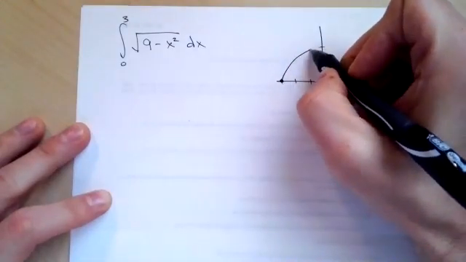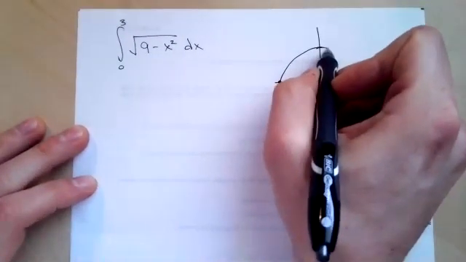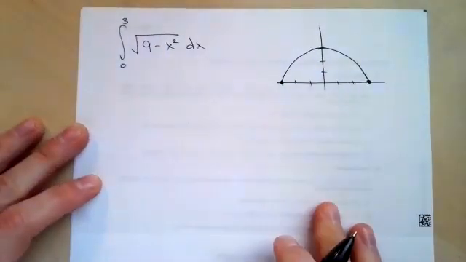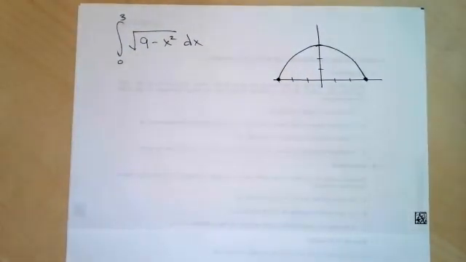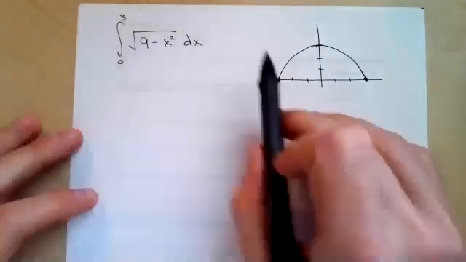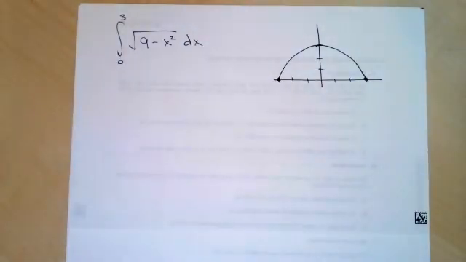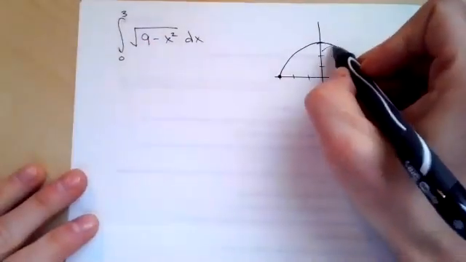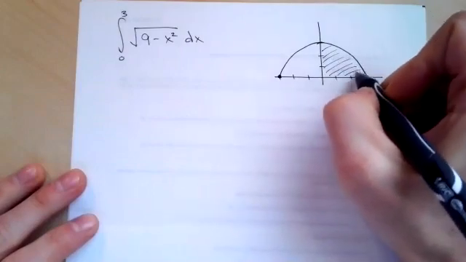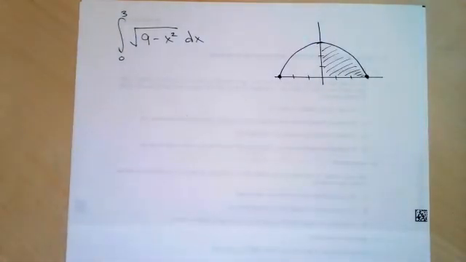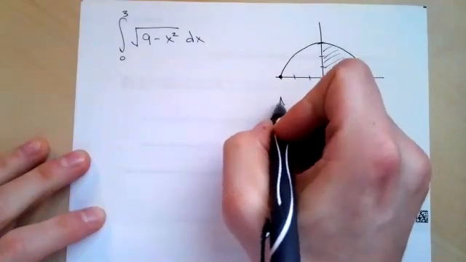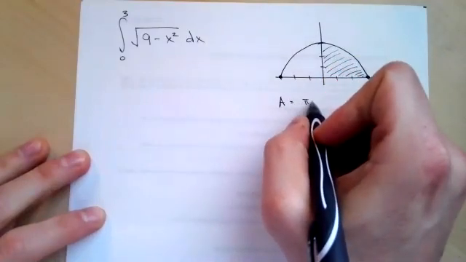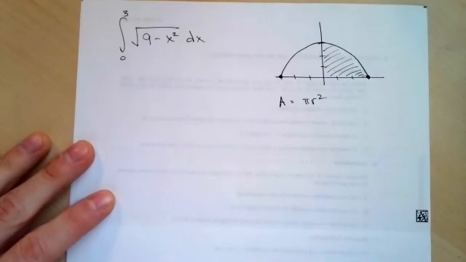Namely, I want to find the area underneath the circle of radius 3. And in particular, since we have a positive square root, we're taking the positive half of the circle, the top half. And then if I'm integrating my x's from 0 to 3, we are looking for that area. So what is that area? Area of a full circle, of course, pi r squared.